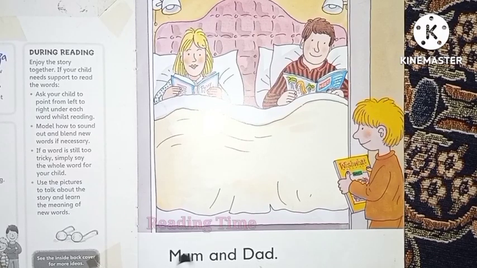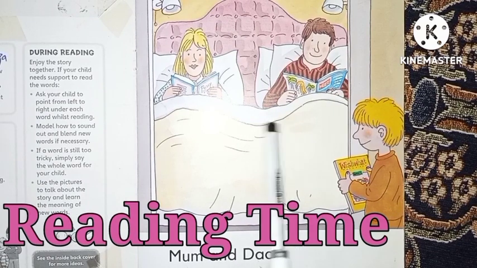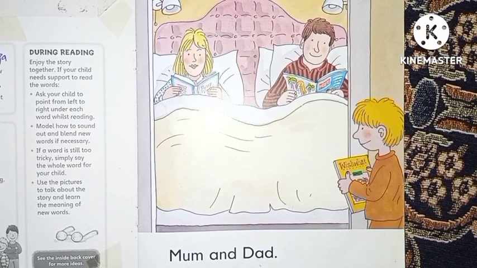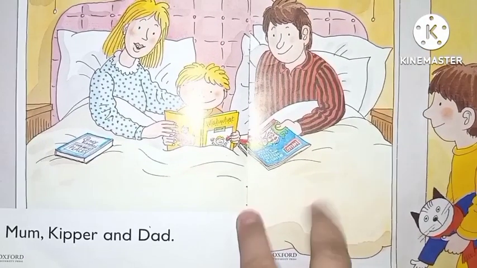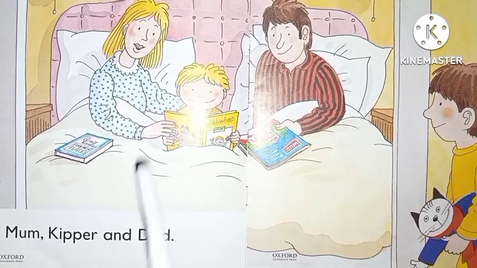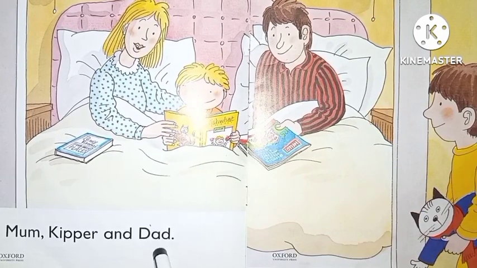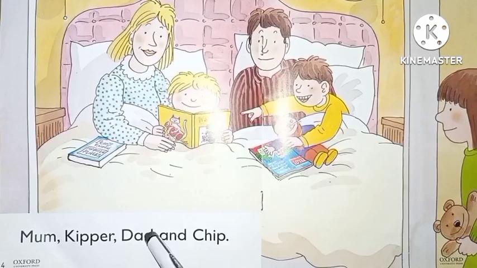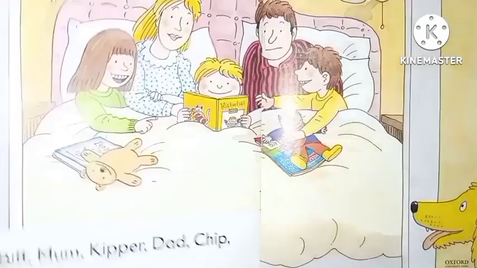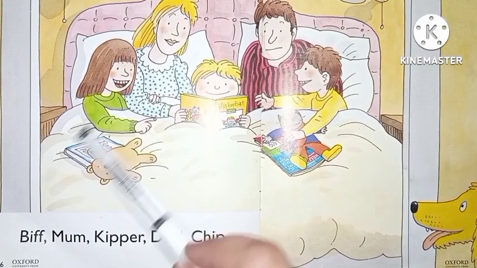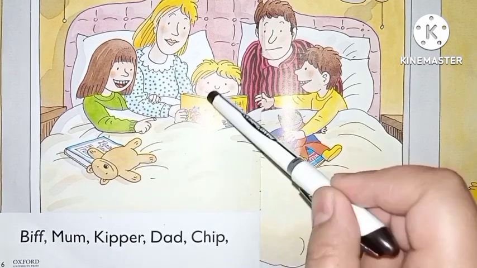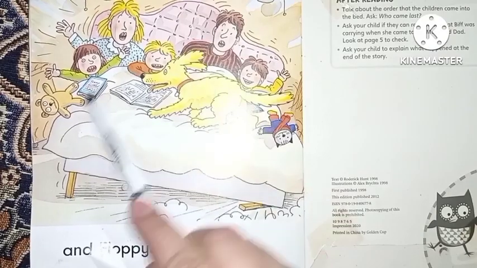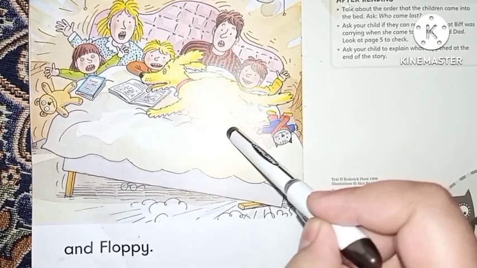Now you read with me and you can see the number of the people while they are sitting in the bed. Mom and dad. Now you can see mom, Kipper and dad. Now there are four: mom, Kipper, dad and Chip. Now there are five: Biff, mom, Kipper, dad and Chip. And all of them are sitting, and Floppy.